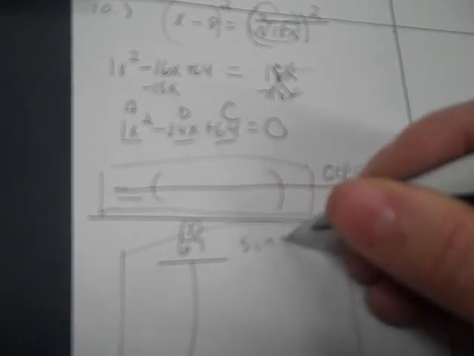Then 1 times 64, 64 positive, sum of negative 34. 1 and 64 does not give me a 34 sum. 2 and 32 does. 34 is negative, so 32 is negative. The sum would mean they're both negative. A is 1, so I just need to make 2. Easy factoring. Okay, so x minus 2 is 0. x minus 32 is 0. You're able to come up with 2 solutions. I want to see both of them.